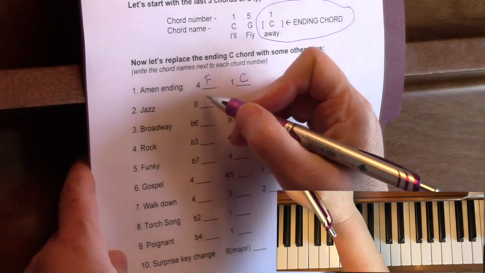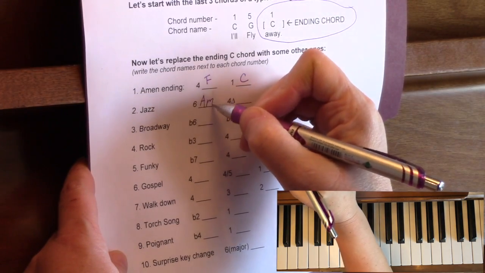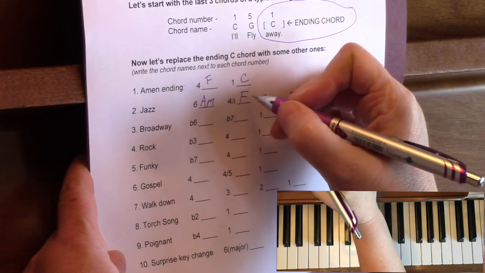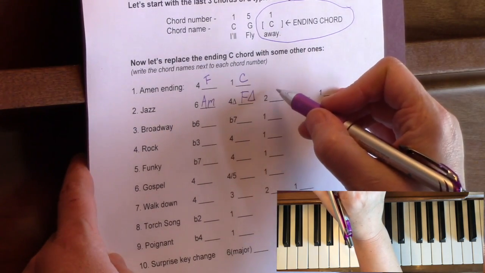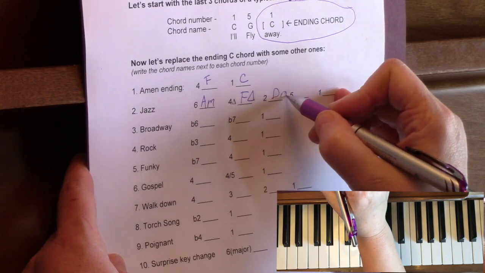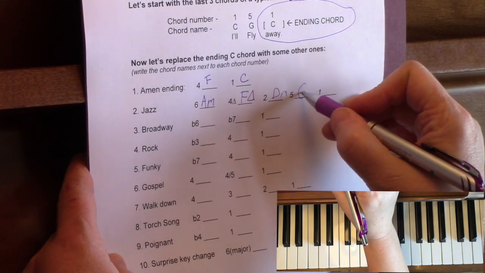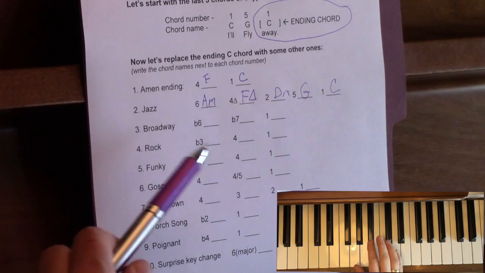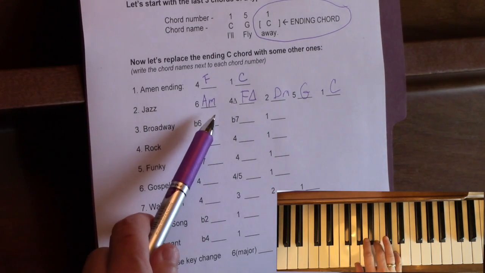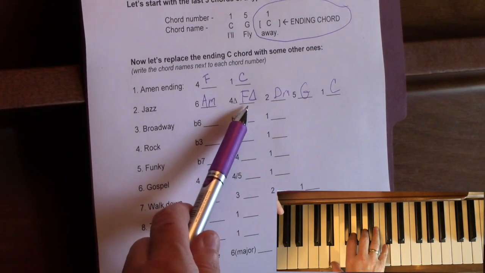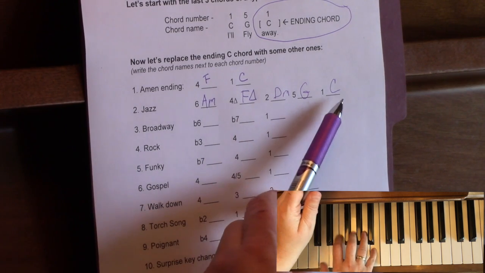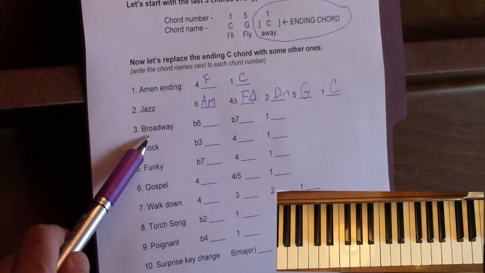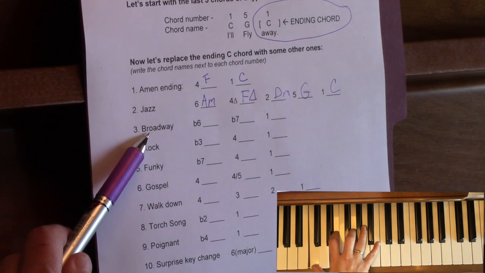So that was A minor, which softens it, F major 7th, the 2 chord, which is D minor in this key, the 5 chord, which is G, and the 1 chord, which is C. I'll fly, A minor, F major 7, D minor, G7 if you want to add a 7th, then C.